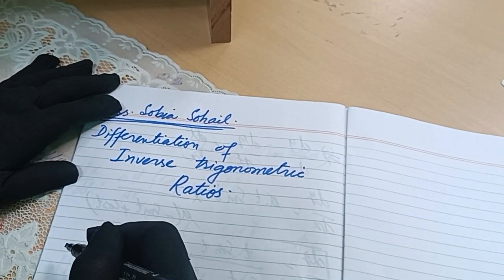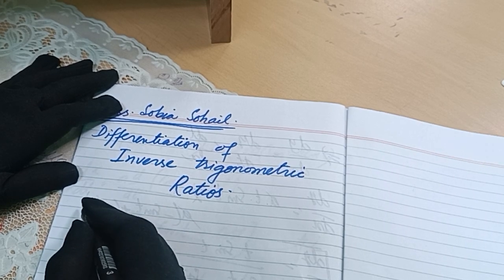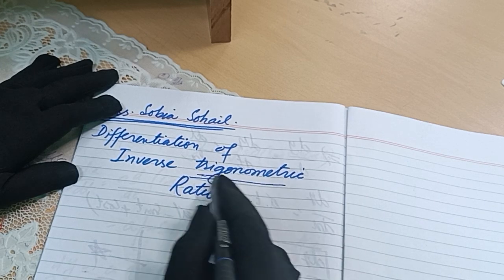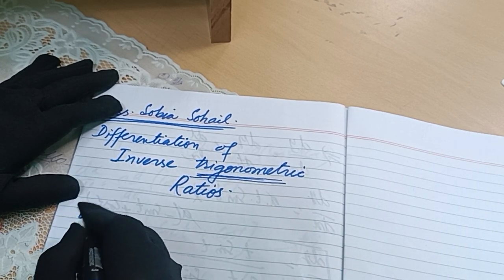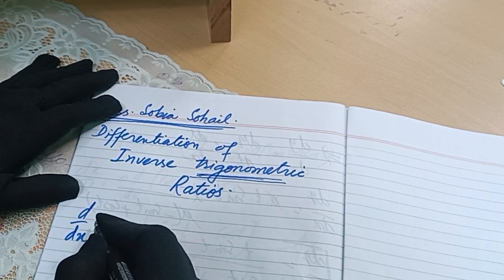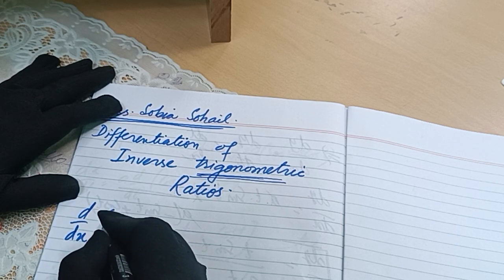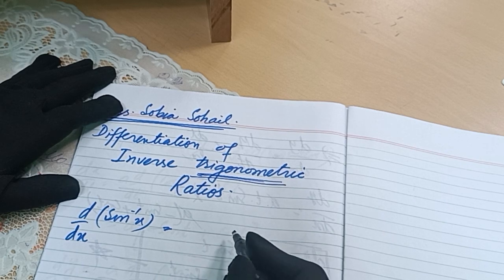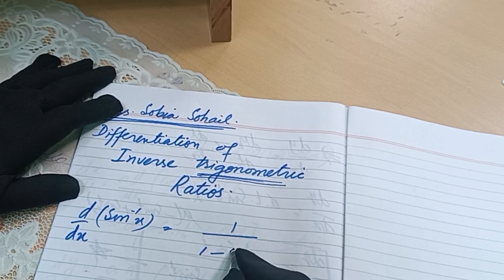I just want to go to the topic quickly. This topic is differentiation of inverse trigonometric functions. Before that, we have done the normal trigonometric ratios. Now, first, sine inverse of x. Its derivative is 1 over square root of 1 minus x square.